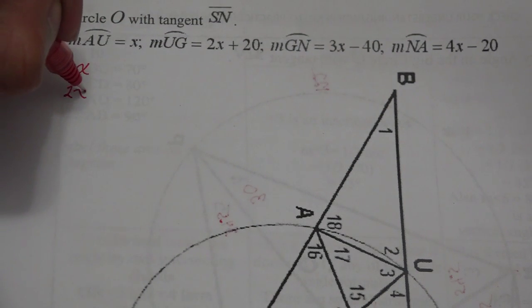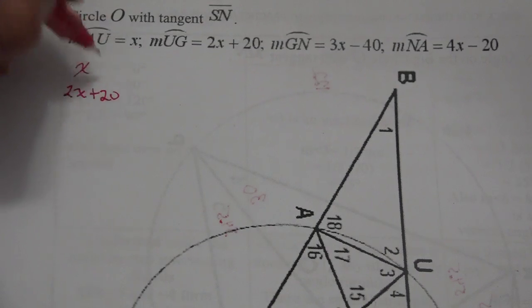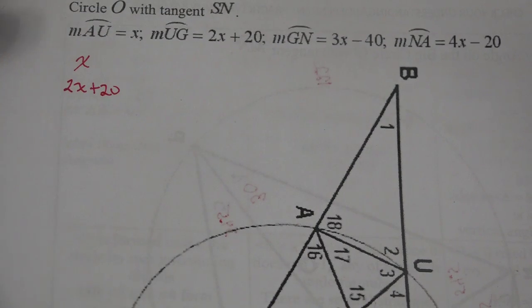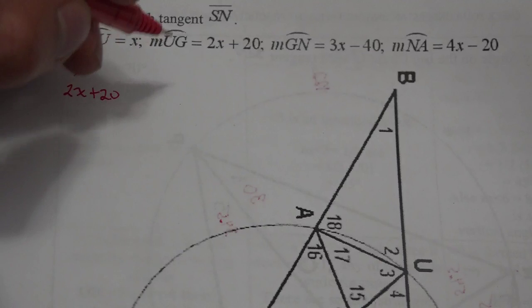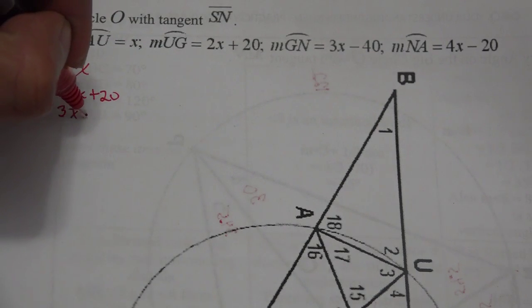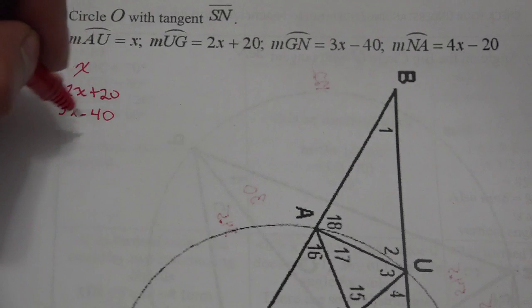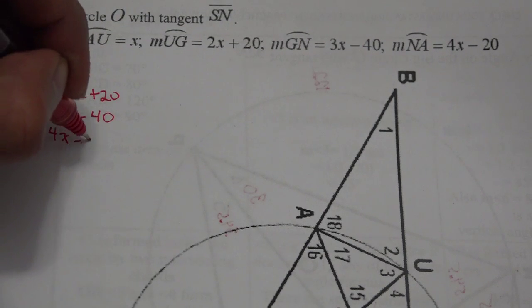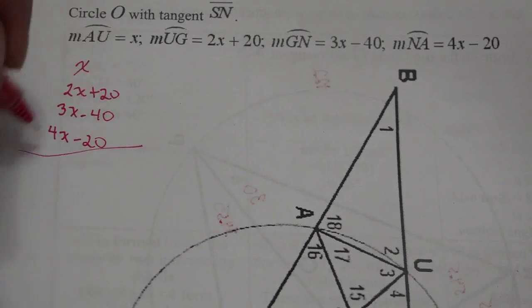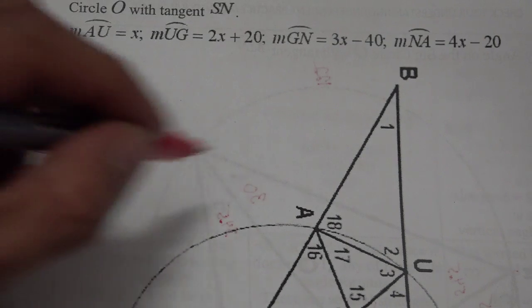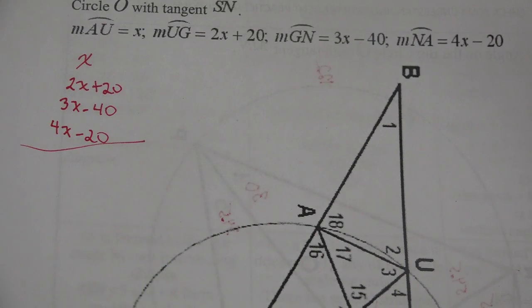So 2X plus 20. You know why I'm putting them like this? Because I already know what I'm gonna do. GN is 3X minus 40. NA is 4X minus 20. Okay? You know I'm gonna add them up, right? And equal them to 360 because that's a circle.